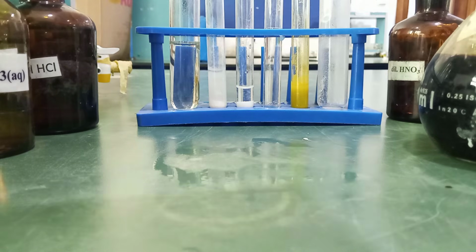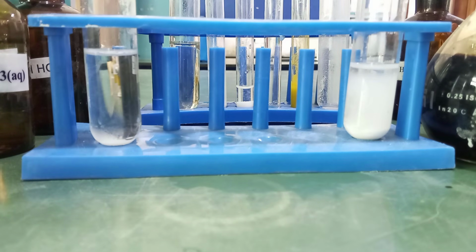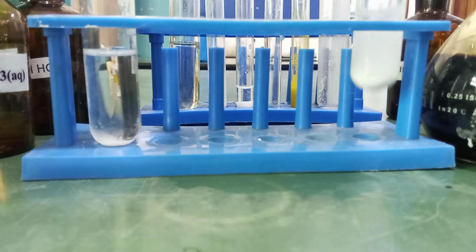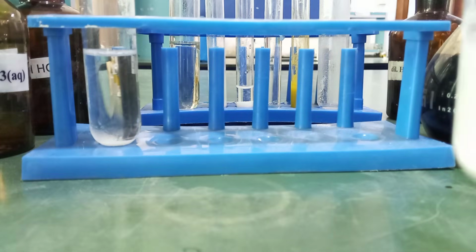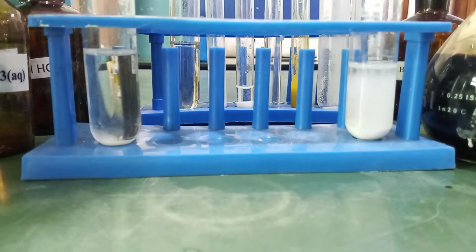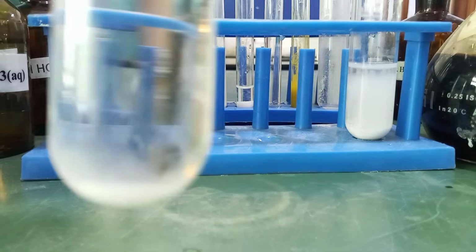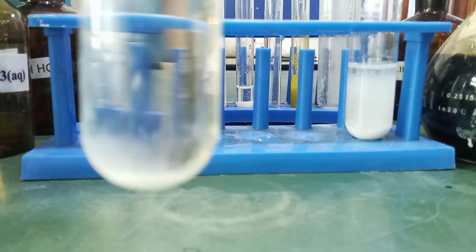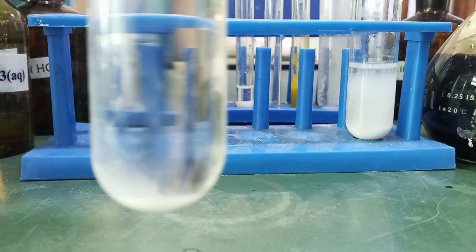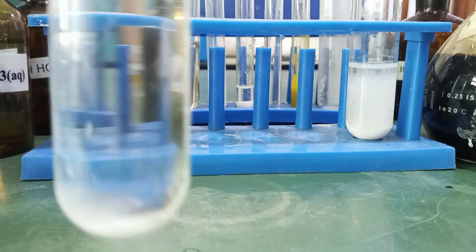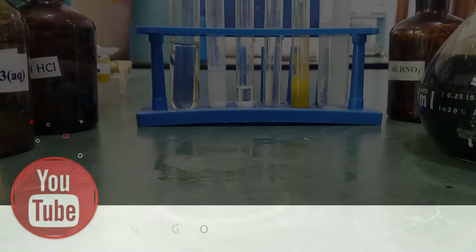This is what you expected during the qualitative analysis. Meanwhile, look at this. Can you see the first samples that I dissolved in water? This is your lead carbonate. Remember, you can see that it is insoluble in water. And this is your starch. You can see that starch is insoluble in water, which is why I would not advise you to try to use water to separate them. The best solvent to be used for the separation is what? Dilute HNO3.